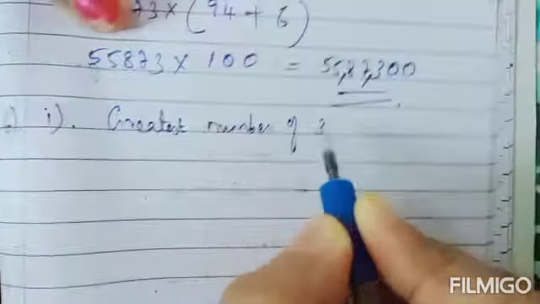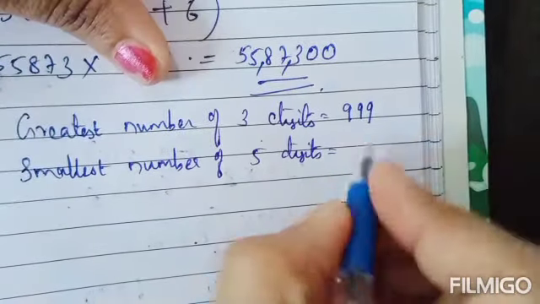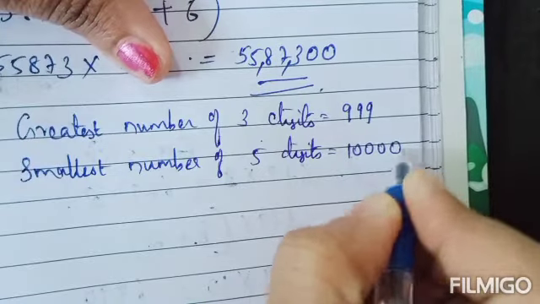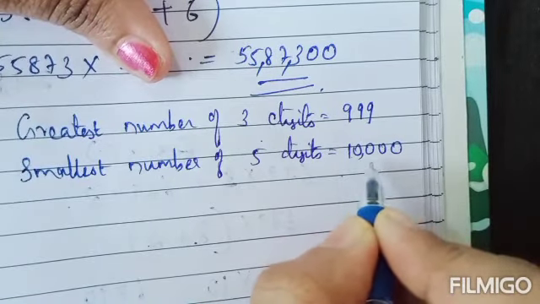This is the greatest 3-digit number. Now the smallest number of 5 digits is 10,000. A 5-digit number starts with 10,000 only. It is the smallest 5-digit number.